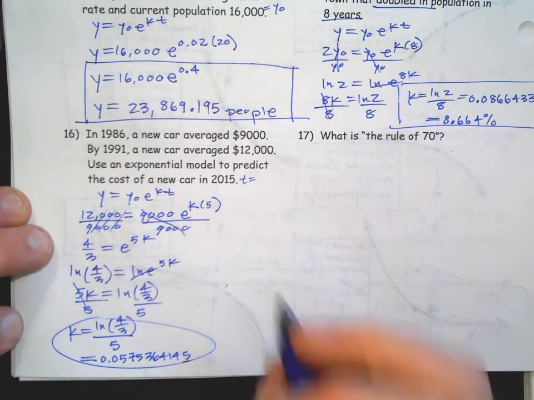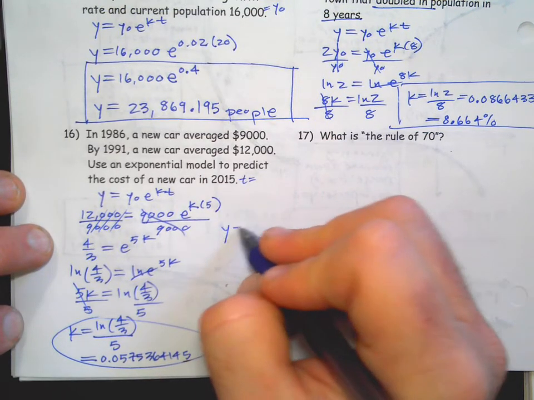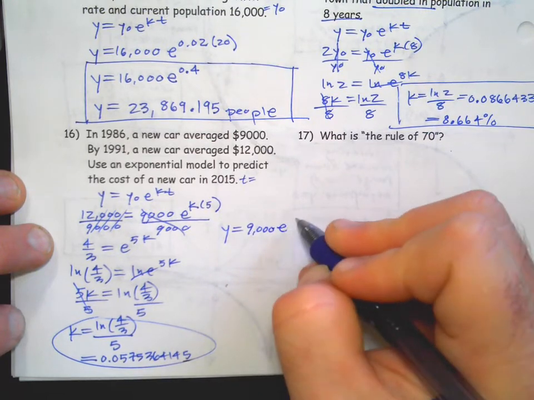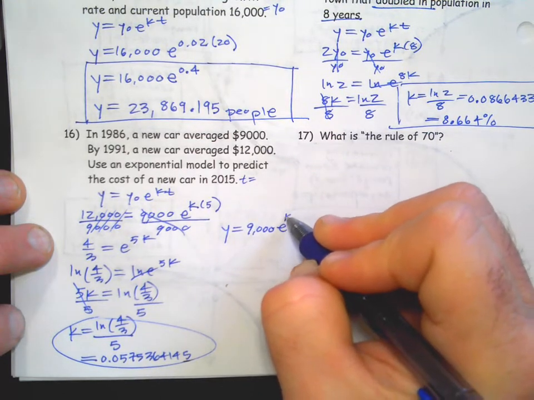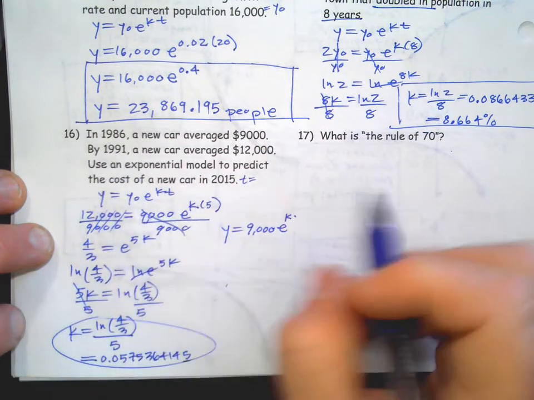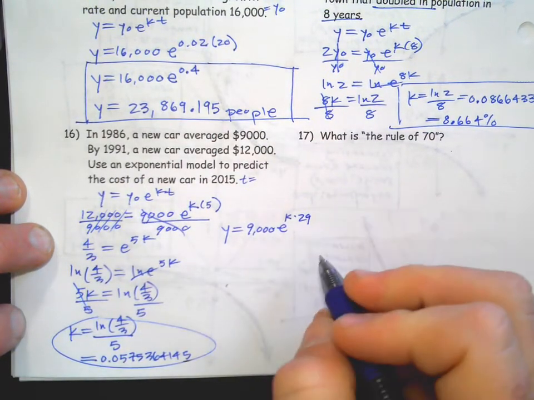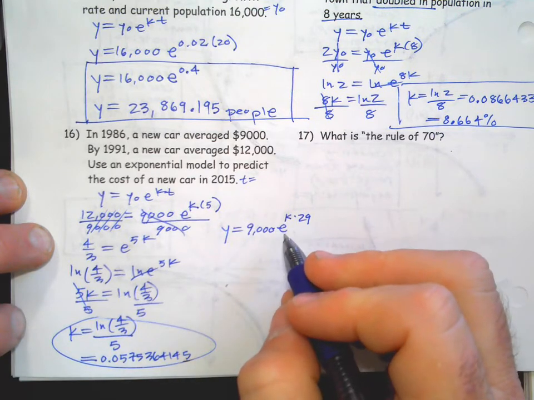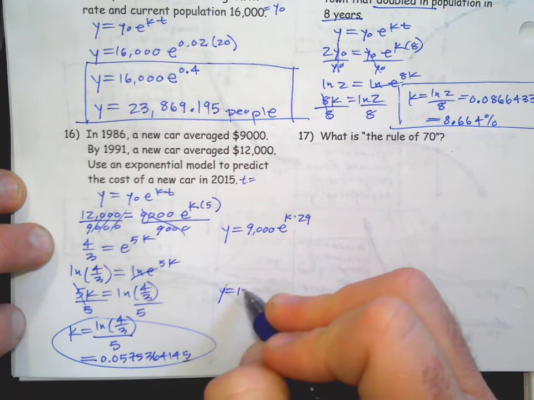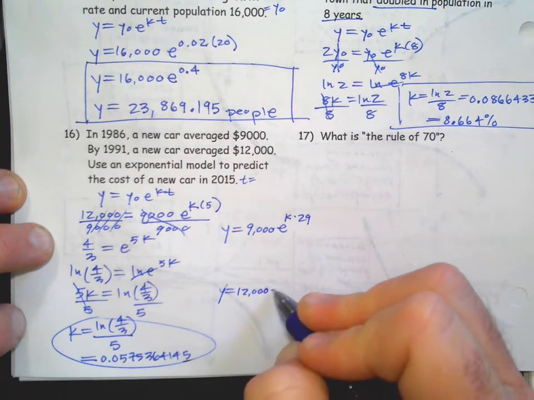So then we could say, okay, we could either start at 9,000 and use our k value. Now, 9,000 would be 86, so there'd be 14, that'd be 29 years. So you can use that. Or you could use 12,091.